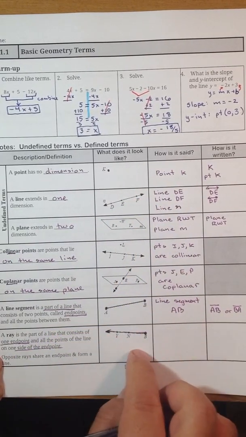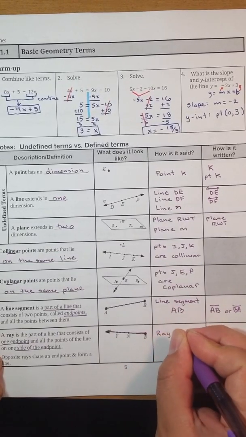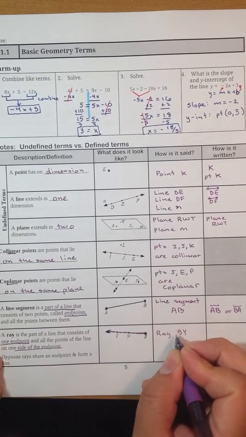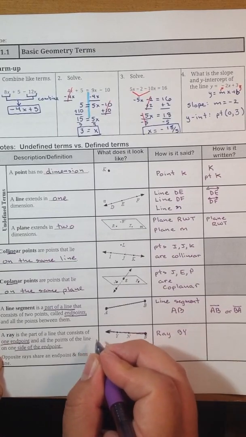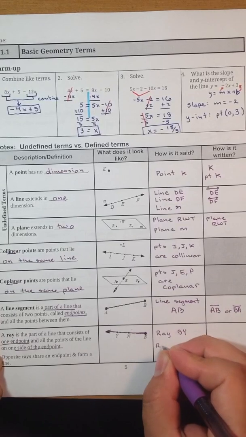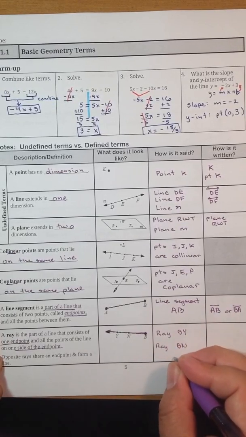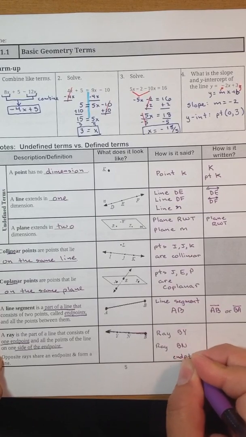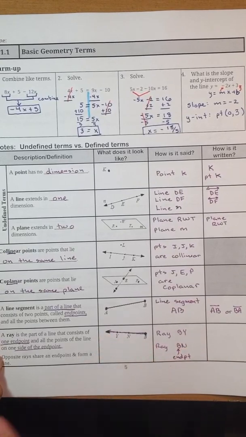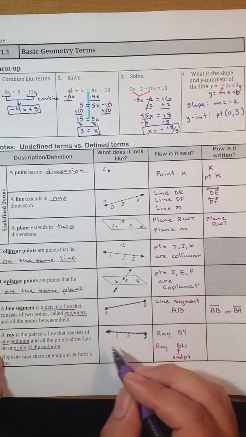So in this case, I could give it a few different names. For instance, I could call it ray BY. Notice I started with the endpoint, that's the B, and then I said it goes through the letter Y. So it went through the letter Y, the Y is at the end. Or I could have called it ray BN. Notice I'm listing the endpoint first. The endpoint goes first, and then this is the one that it goes through. So notice I just have to name two letters again. Endpoint first, and then any other letter that it goes through.